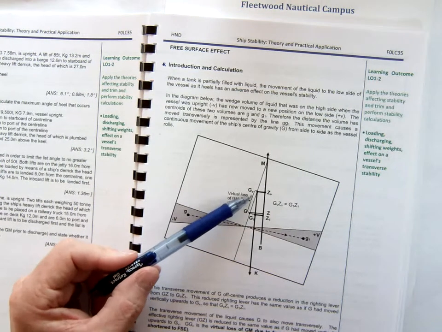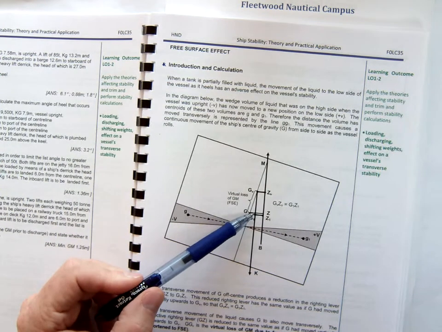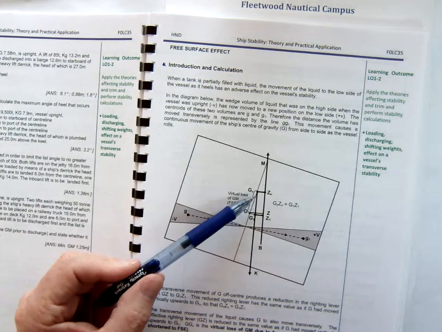So this is known as a virtual or apparent loss, but the GZ, you have to realise, is a definite real loss. So in other words, the ability of the vessel to right herself is compromised because the value of GZ is reduced, but GM is an apparent loss.